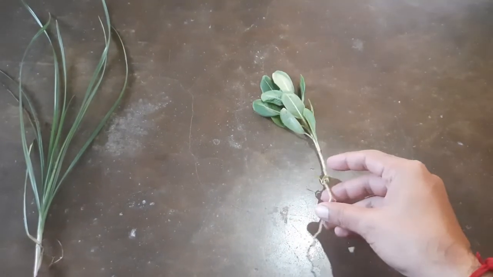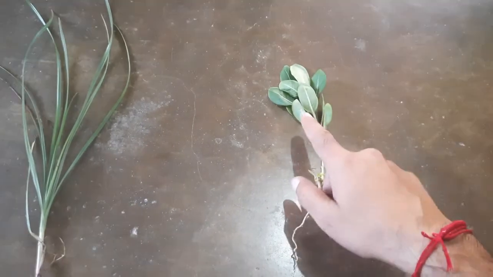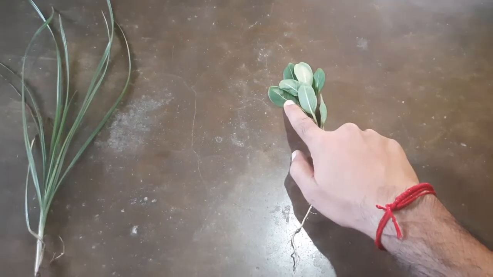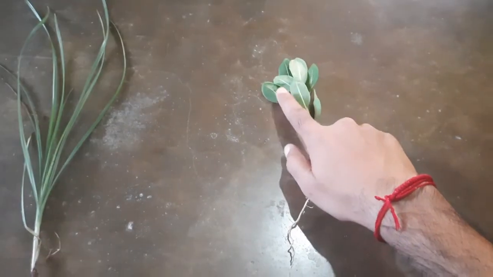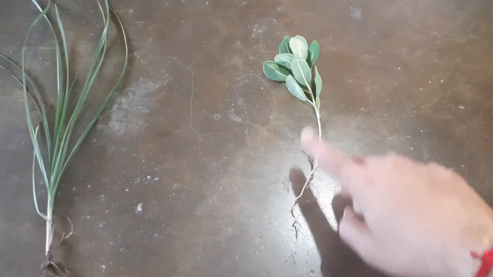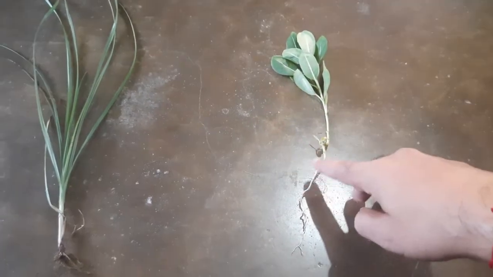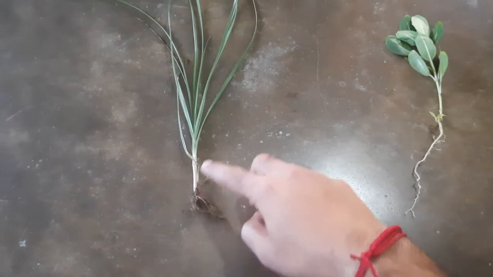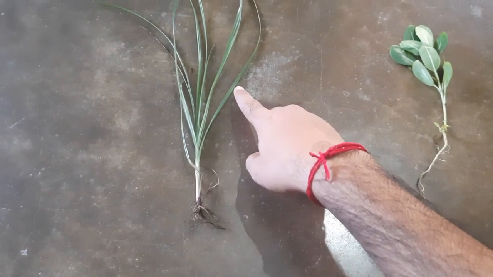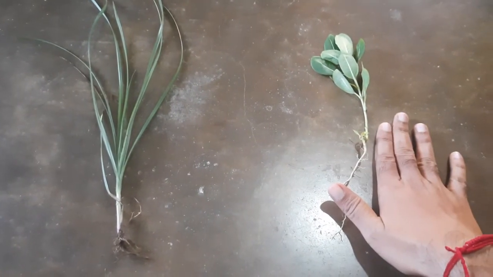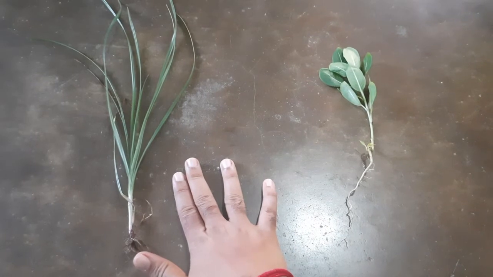So if you see that a plant has reticulate venation, it must have a taproot system. So taproot system and reticulate venation are interrelated. Fibrous root system and parallel venation are interrelated. And this is a dicotyledonous plant and this is a monocotyledonous plant. Why?